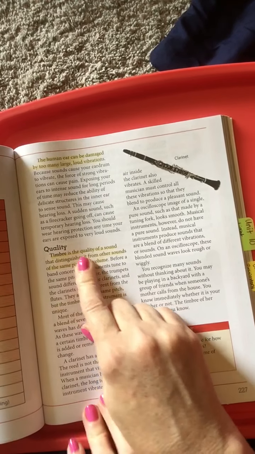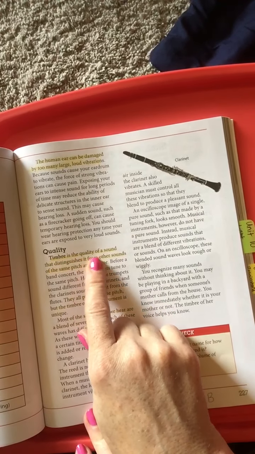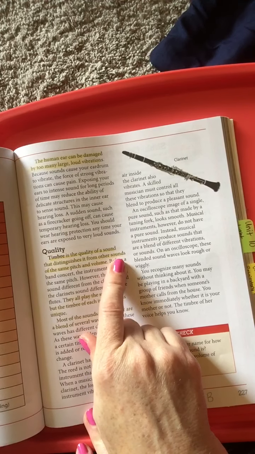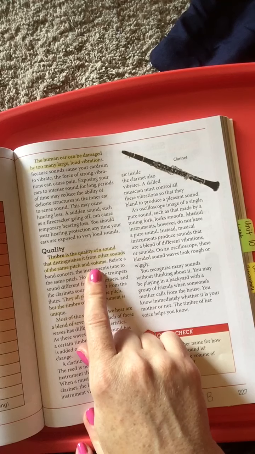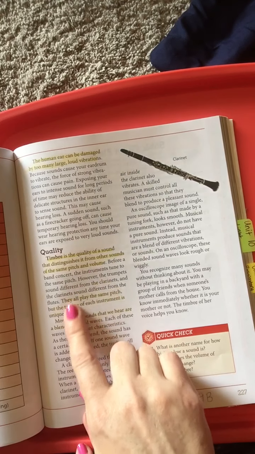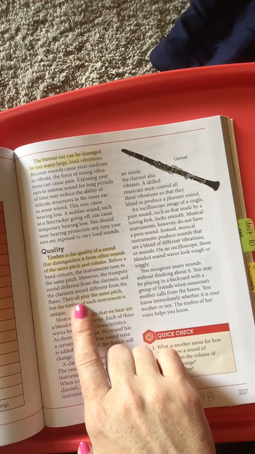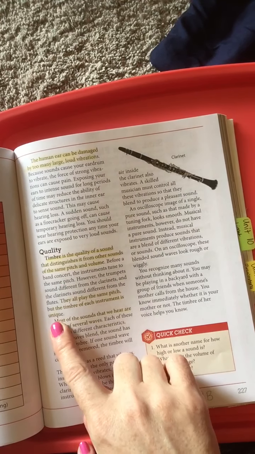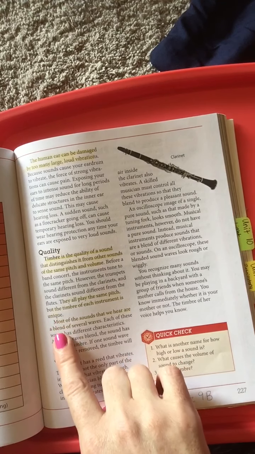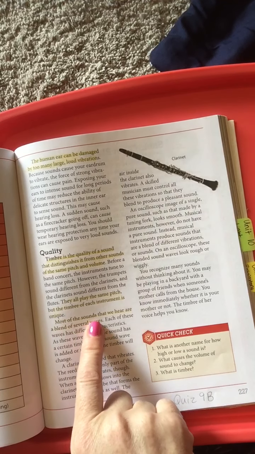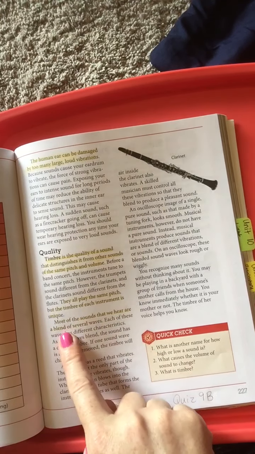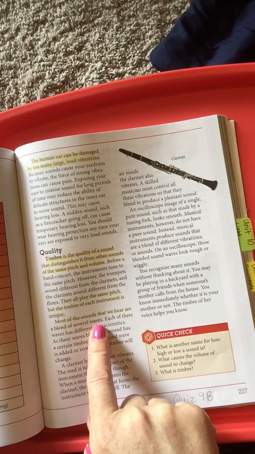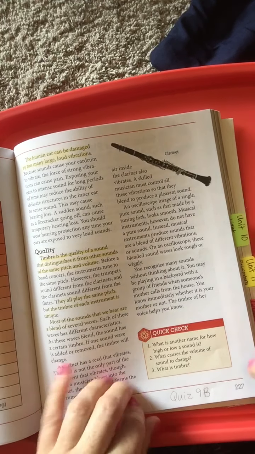Then we have the timbre is the quality of a sound that distinguishes it from other sounds of the same pitch and volume. Last sentence: they all play the same pitch, but the timbre of each instrument is unique. And then your first sentence is most of the sounds that we hear are a blend of several waves. All right, and that's all that we have highlighted for Quiz 9B.